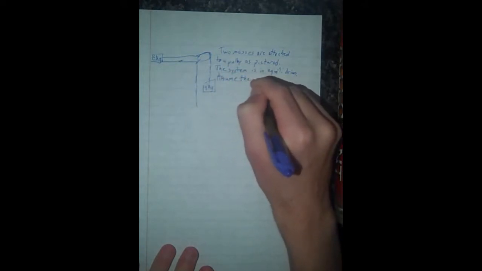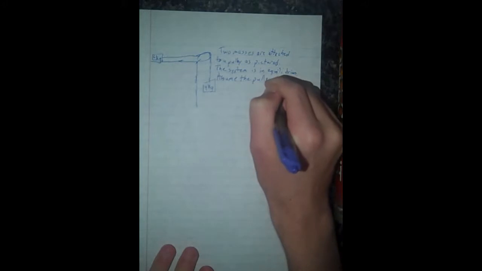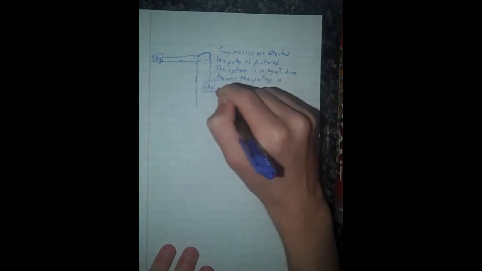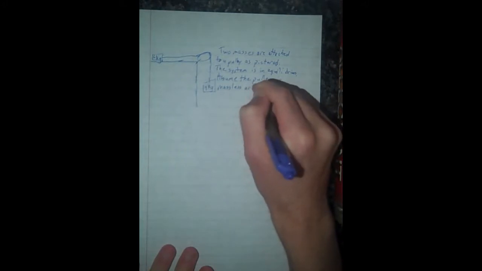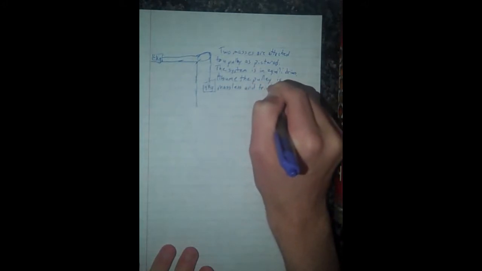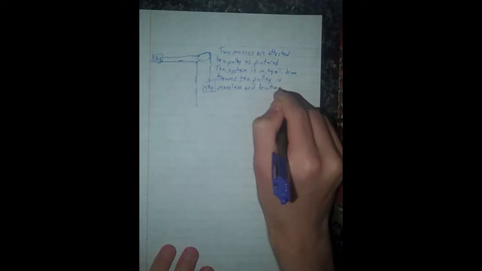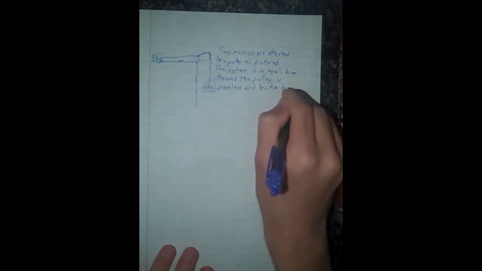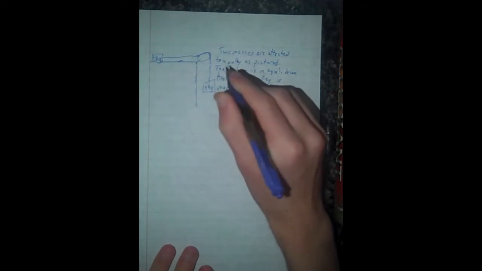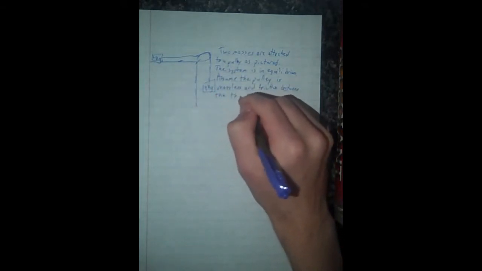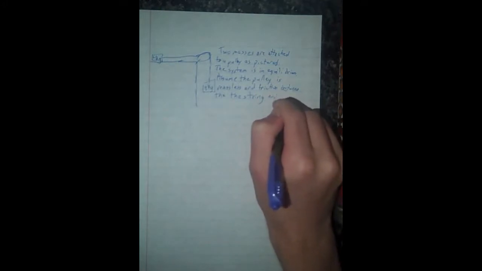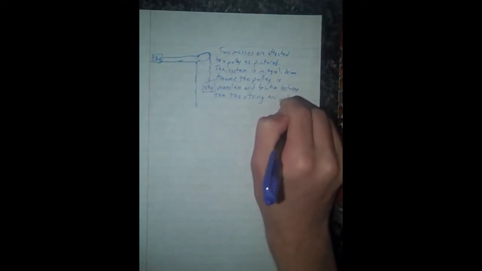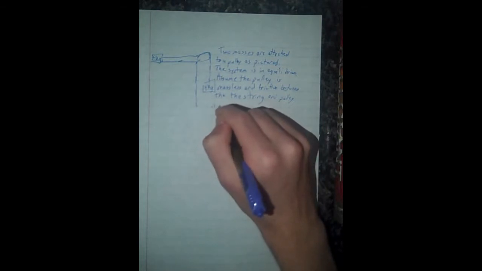Assume the pulley is massless and friction between the string and the pulley is negligible.